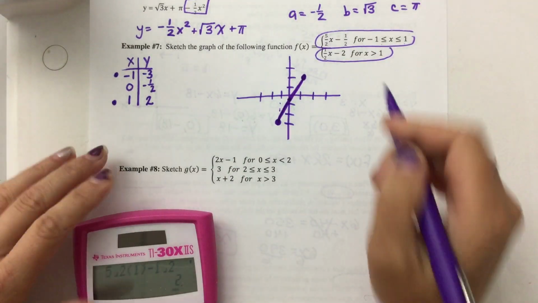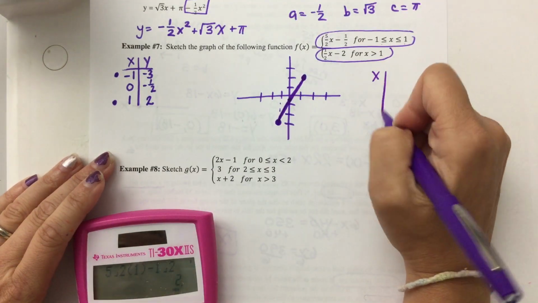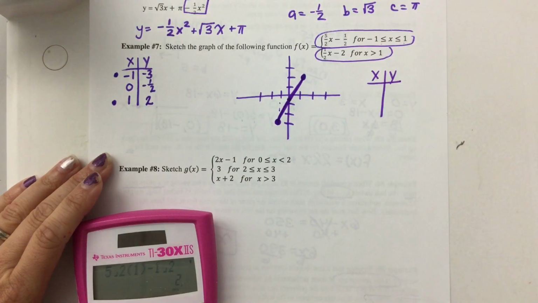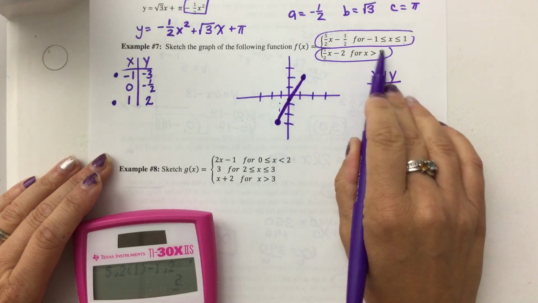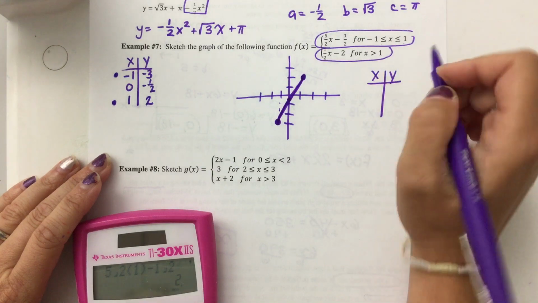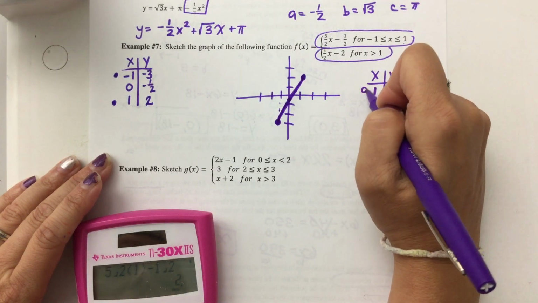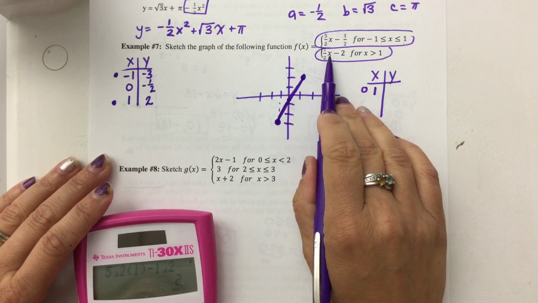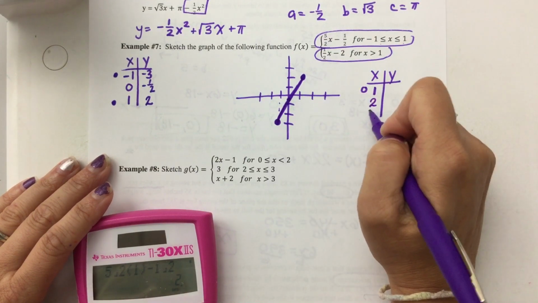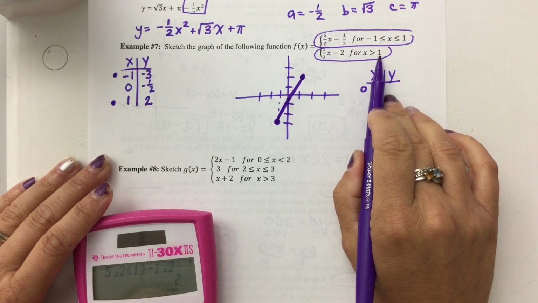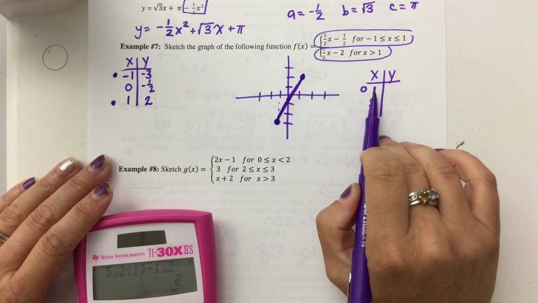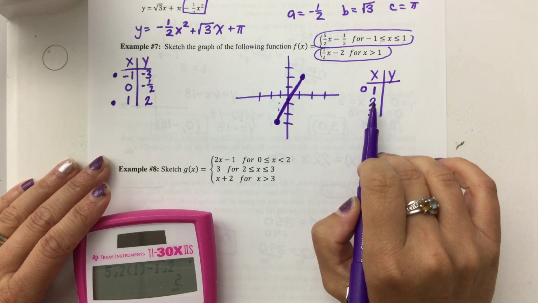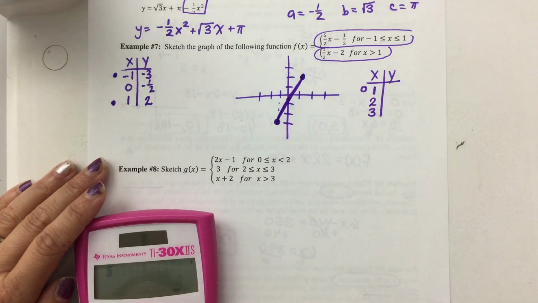Okay, now I have to graph the second piece. So again, you are making an XY table. You have to include the starting point. Even though it's not included, I have to include 1. It's just going to be an open circle. This again is a linear function. I'm going to go ahead and put in values that are greater than 1. So I have to start with 1, show that it's an open circle. A couple values greater are 2 and 3.